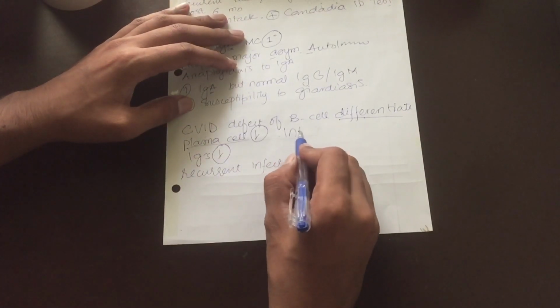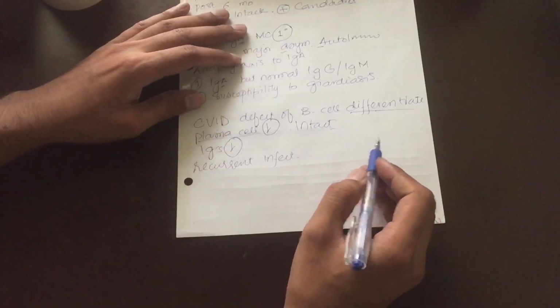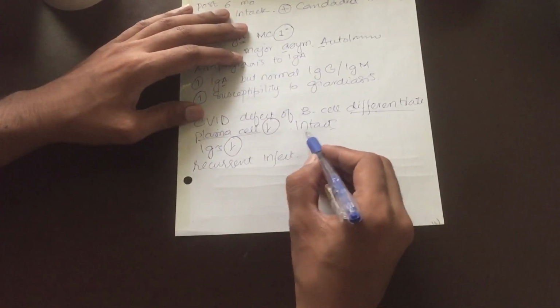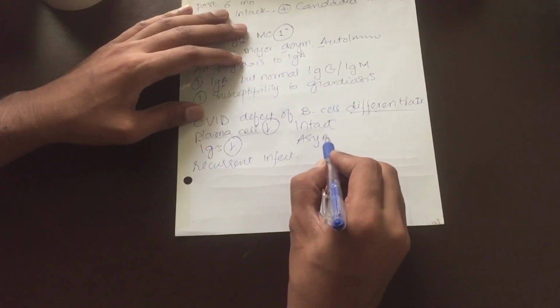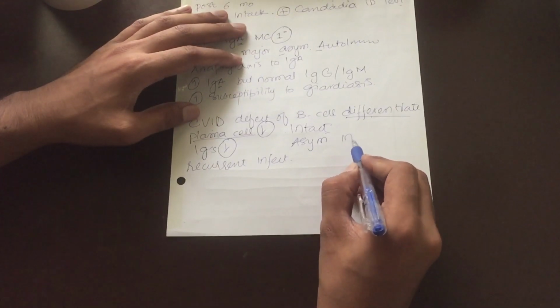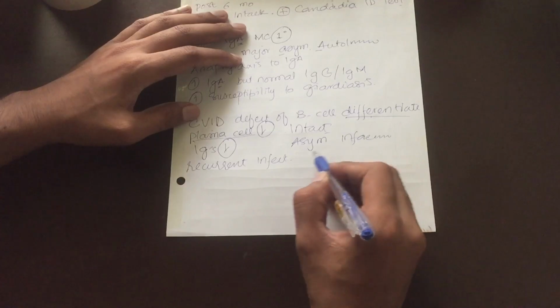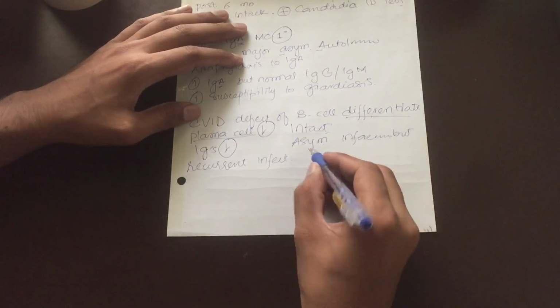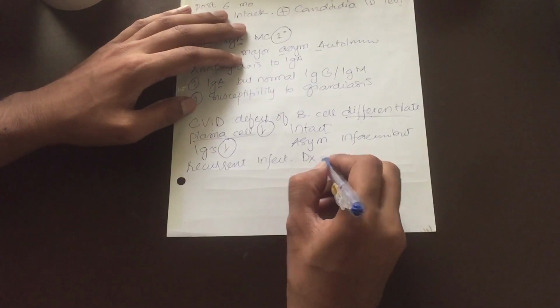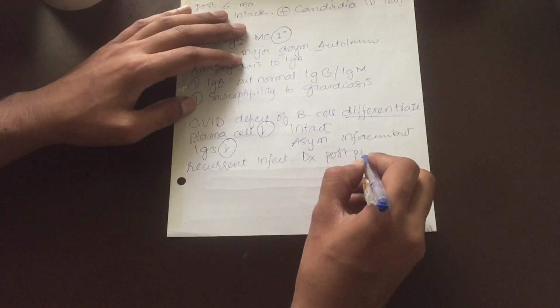Having an intact thymus, and they are asymptomatic in infancy, but diagnosed post puberty.